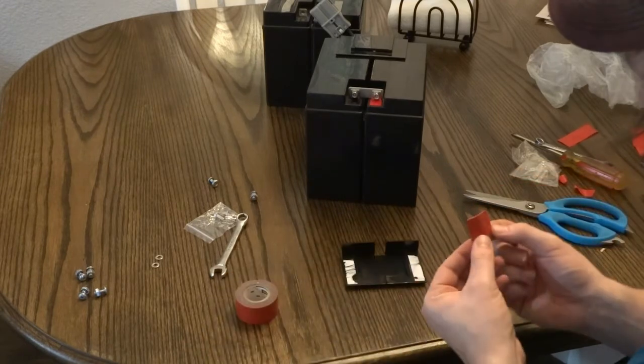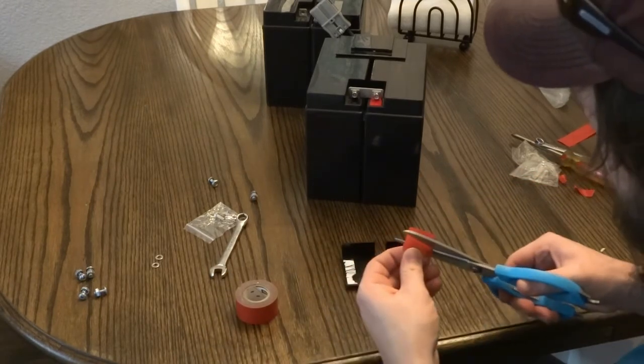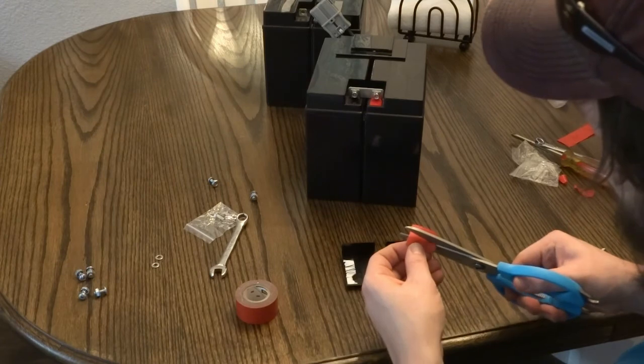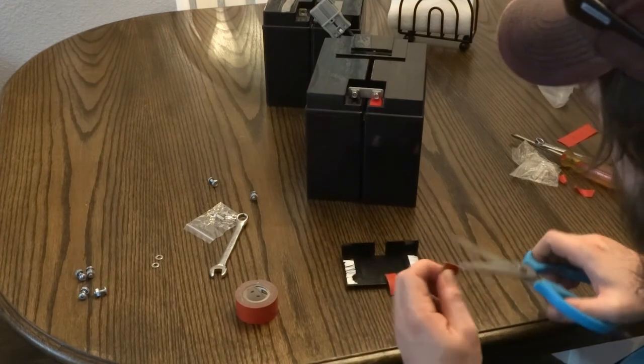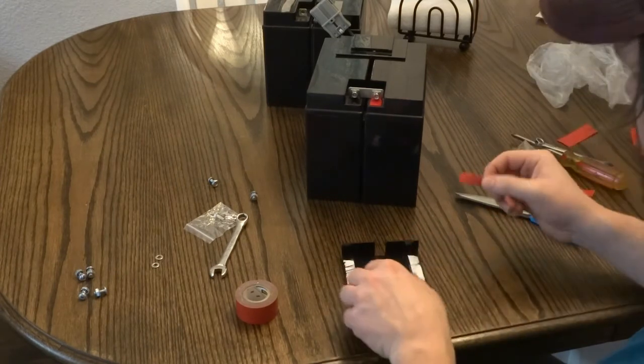Okay. And that piece of tape, we'll cut it in half. Hot dog style, not hamburger style. Cut it like you're gonna fold a hot dog.